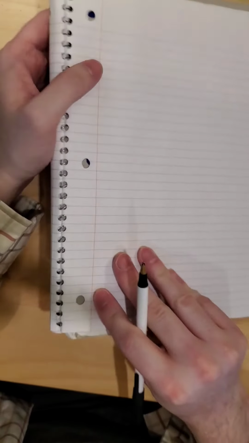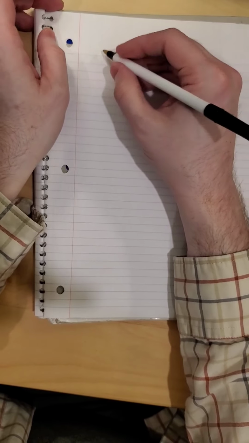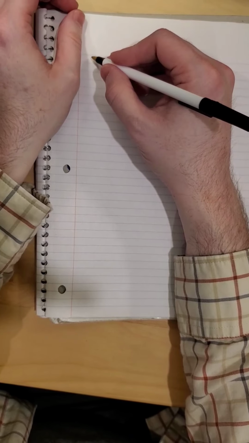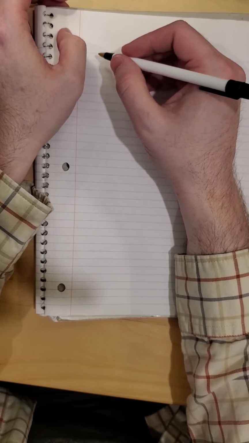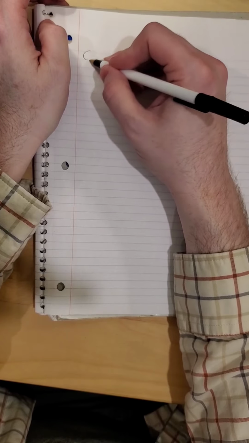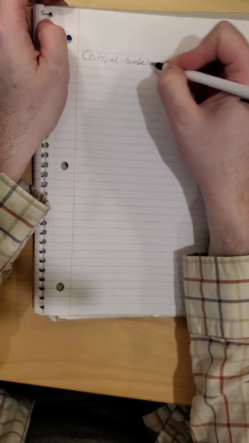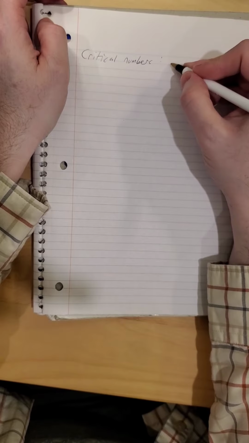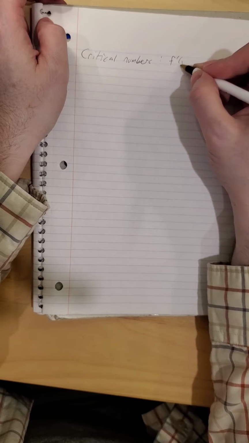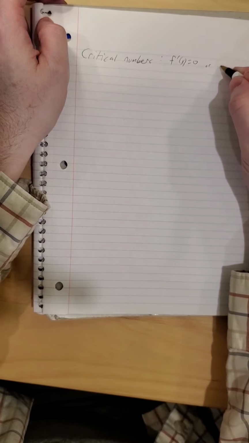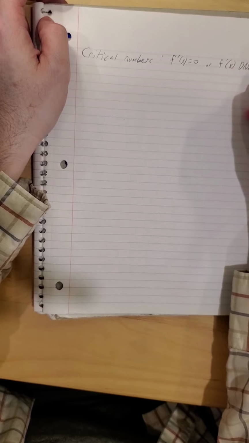All right, so critical numbers are numbers where either we have a derivative of 0, which we just worked with. There are also places where the derivative does not exist. So, two ways to find those. F prime of x is 0, or f prime of x does not exist.